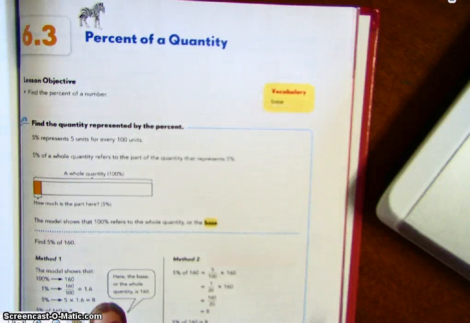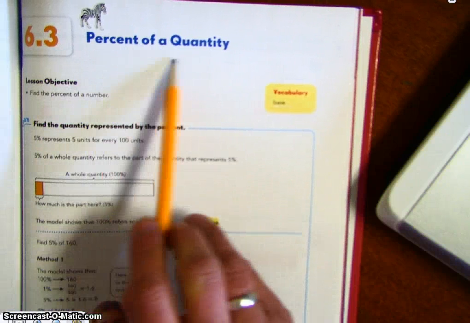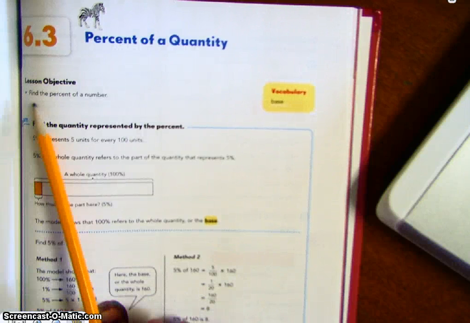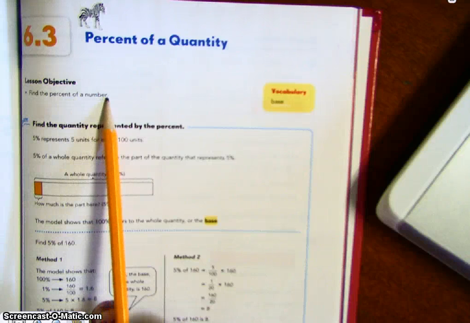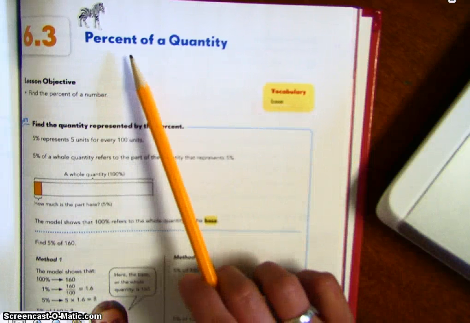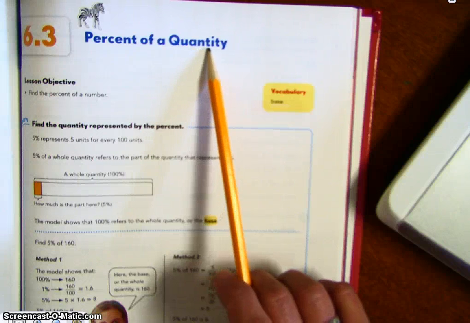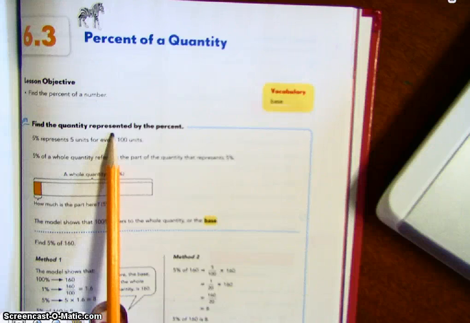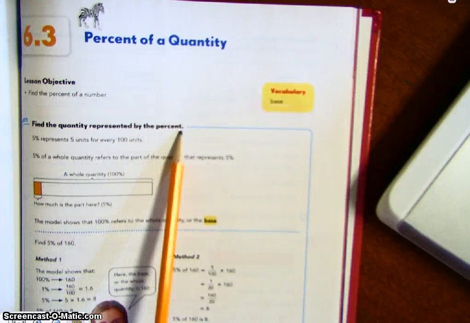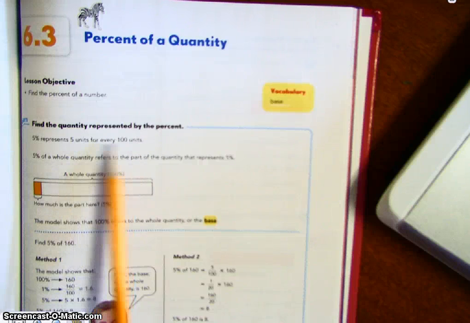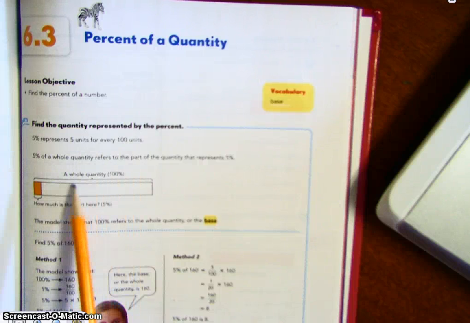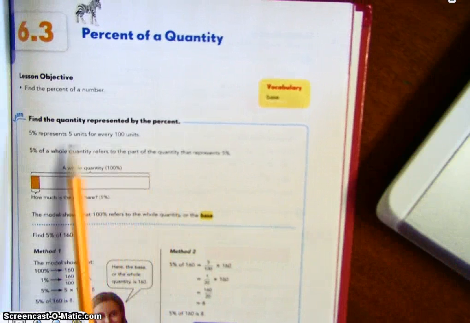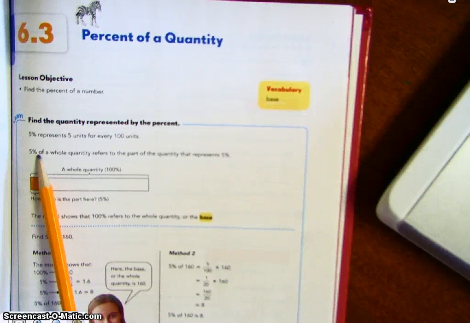We are going to work on percent of quantities today. By the time you're done with this lesson, you should be able to find the percent of a number. It sounds kind of confusing when you say percent of a quantity, but essentially we're just going to find an amount or a quantity that is represented by the percent. So if I have 100% of something, the quantity would be 100%, and then it wants us to figure out a certain portion of that quantity, 5%.